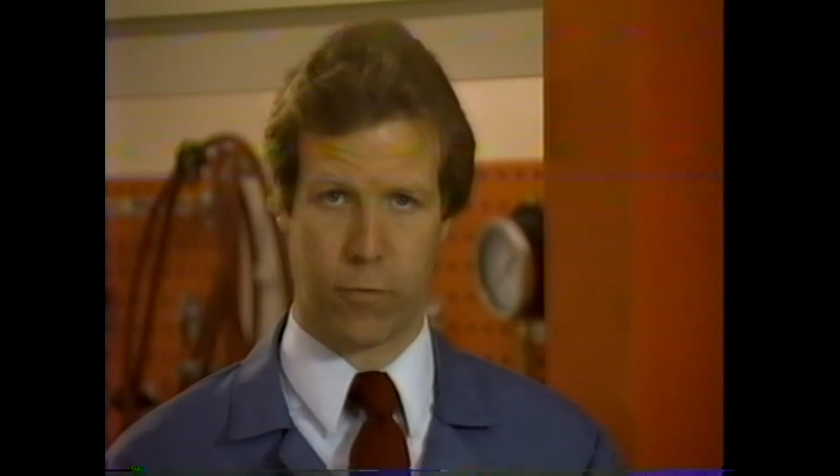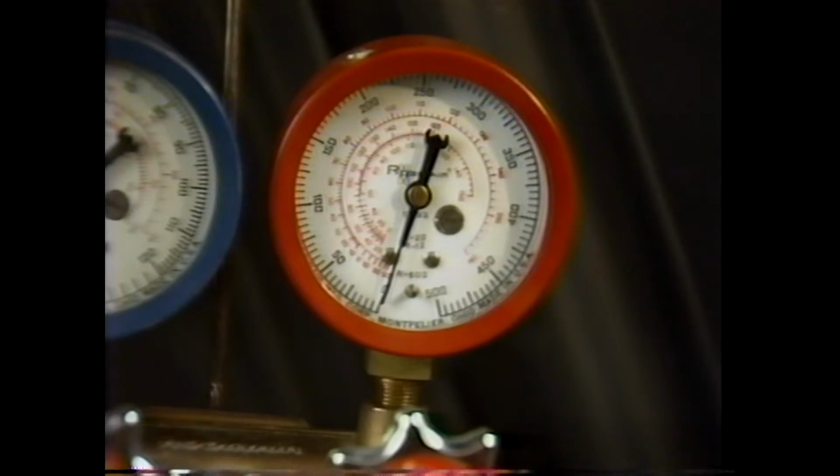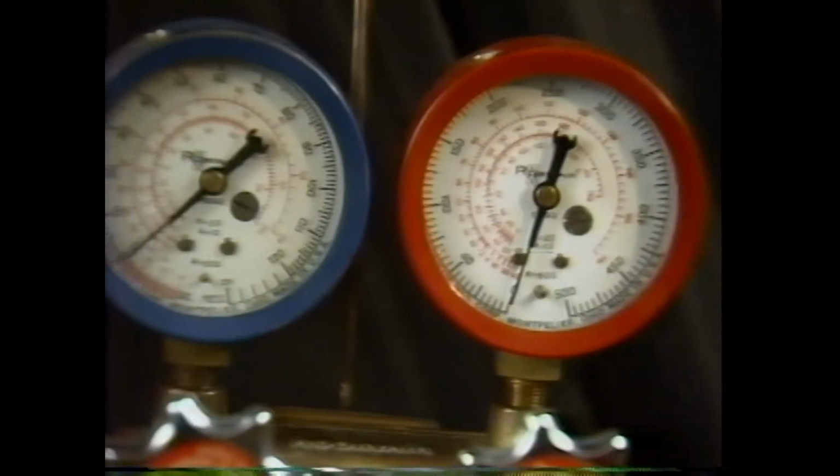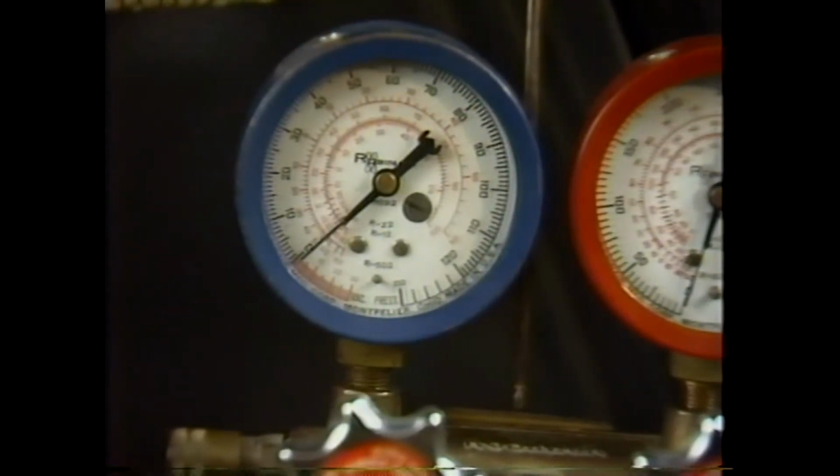The reason the low side isn't discharged first is because it's open to the compressor crankcase. If you discharge refrigerant on this side first, you'll pull the refrigerant oil out along with the refrigerant. This can cause damage to the compressor when the system is started up again. When the gauges reach zero, the system is discharged, and you can perform any necessary repairs or replacement of parts.